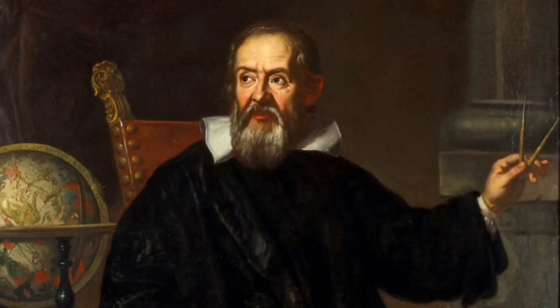Mechanics is a big branch of classical physics, and it is subdivided into two branches, kinematics and dynamics. Kinematics was largely developed by Galileo Galilei in the early 1600s.